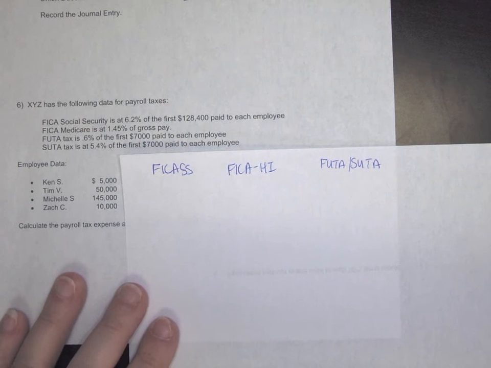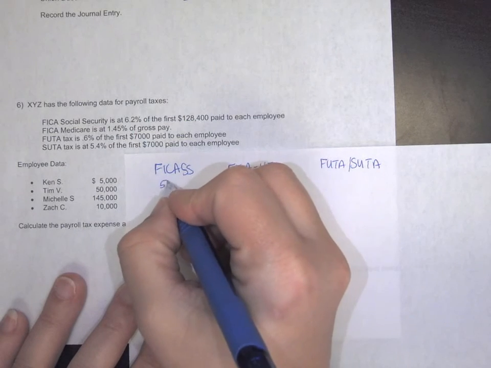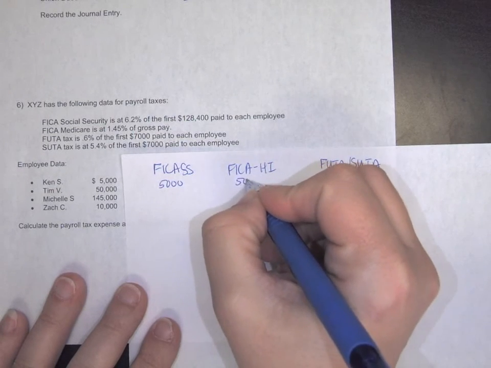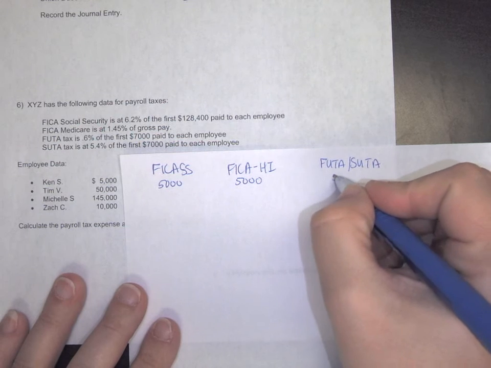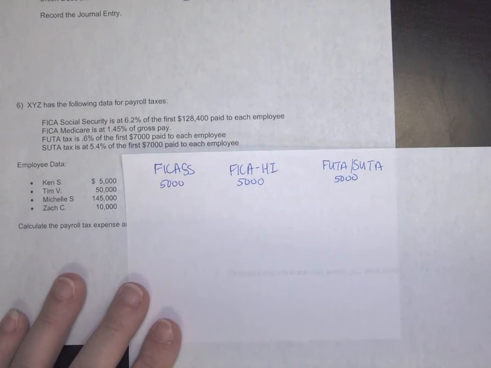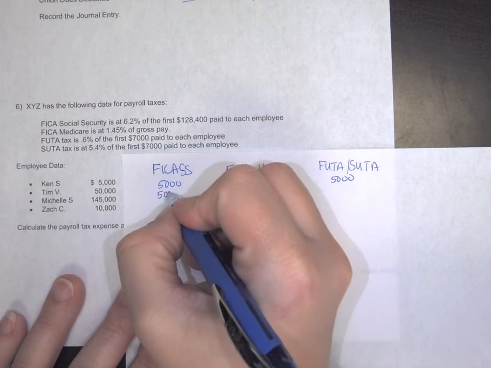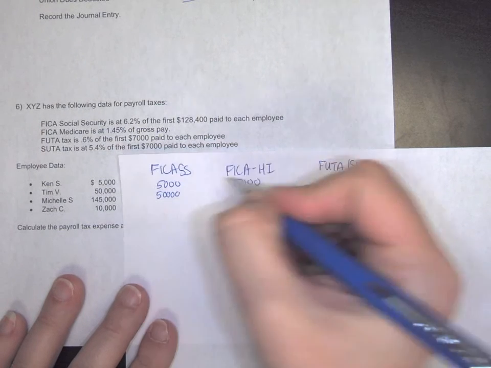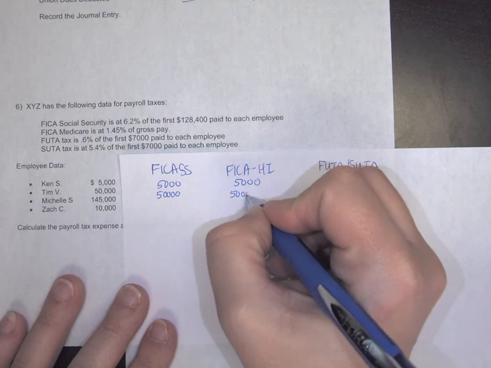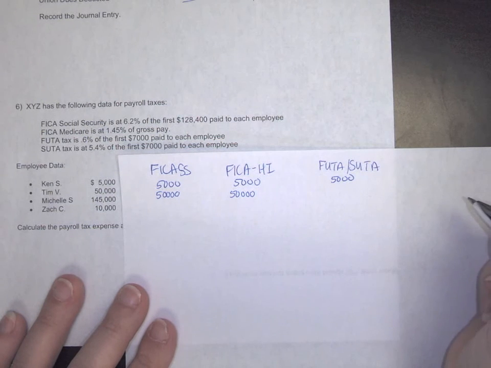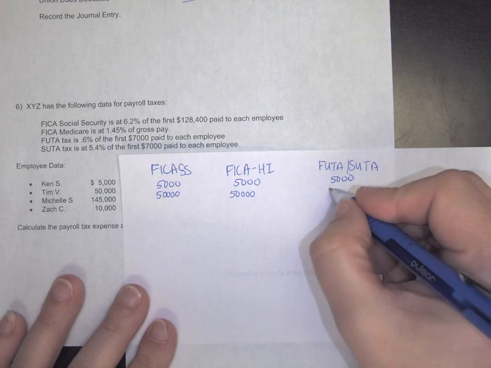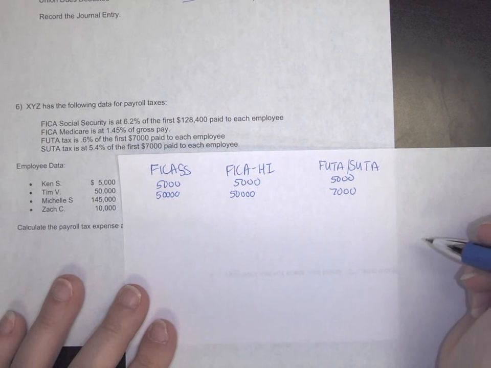So employee data: Ken made $5,000. So Ken's amount is going to be taxable for all of these items because he has not reached a cap on anything. Tim got paid $50,000, and so he has not reached the cap for FICA, and so we will be at $50,000 here. Remember, for our Medicare, it's always the full amount, and for FUTA and SUTA, it is capped at $7,000, so we would look at $7,000 for him.